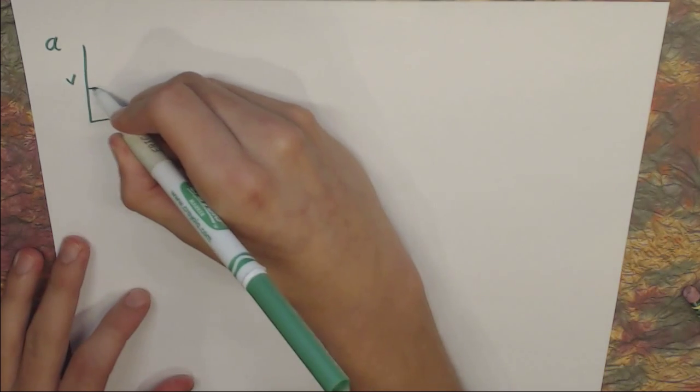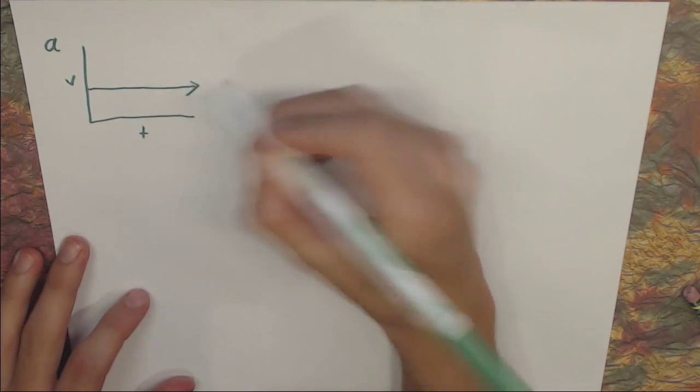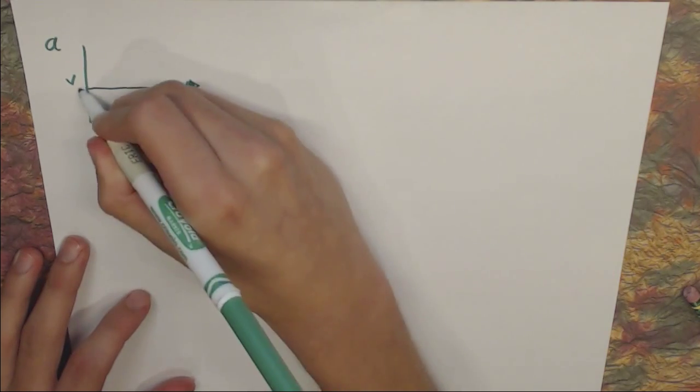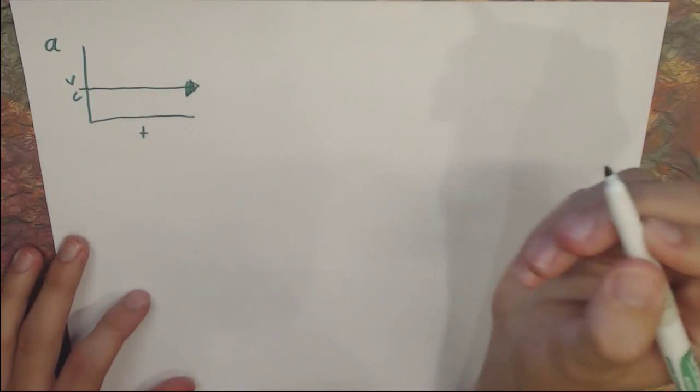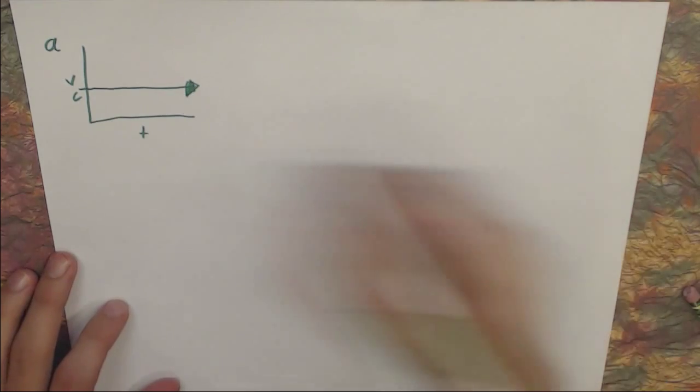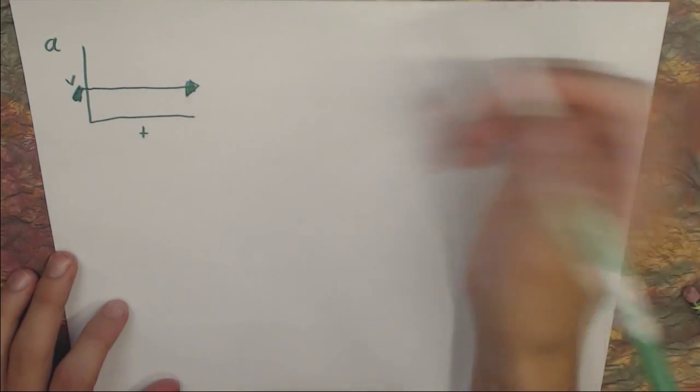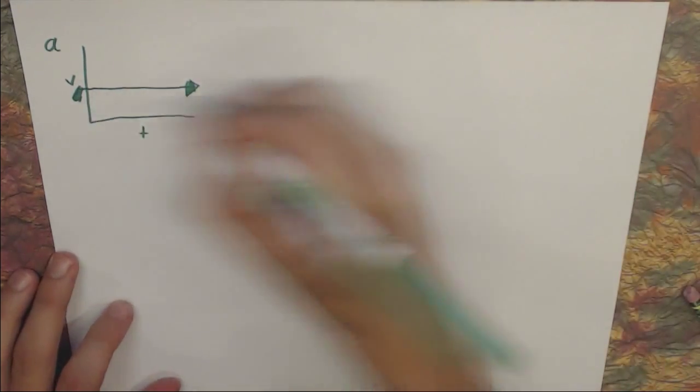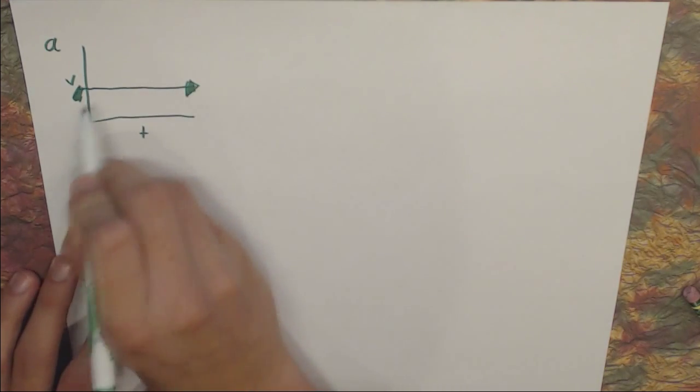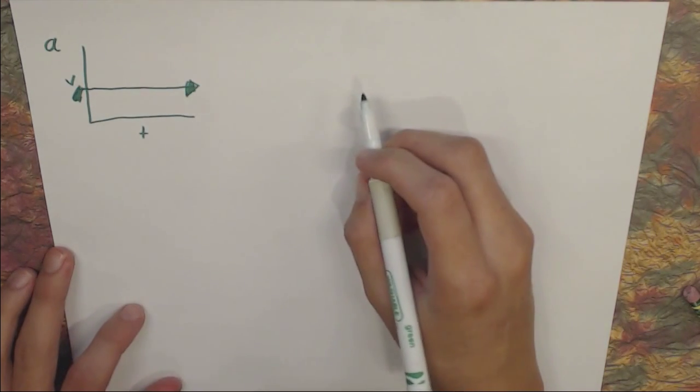So constant velocity is just going to be a straight line at some arbitrary constant c. And you don't have to write that. That's just showing that it's at one point. It's not moving. It's at constant, hence constant velocity.